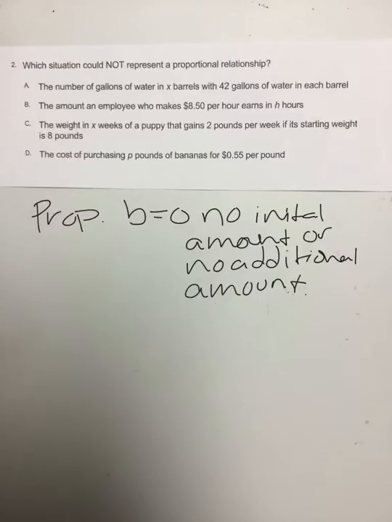So when we're talking about non-proportional, then we want b to not be equal to 0. So that means there will be an initial or additional amount.